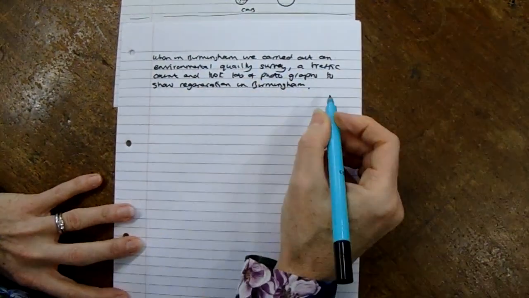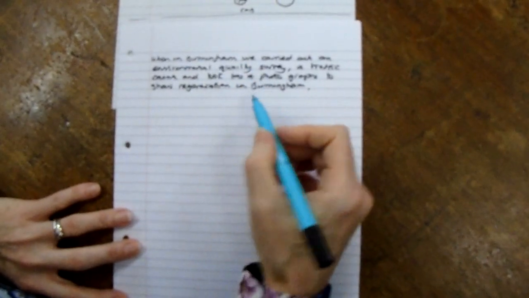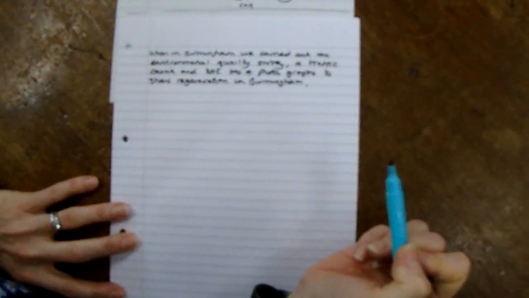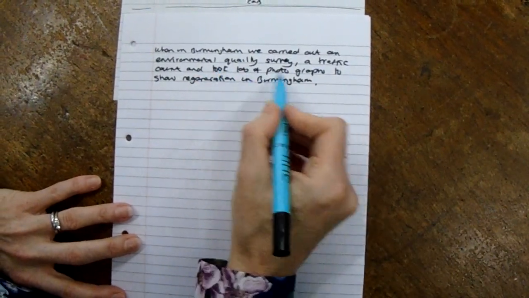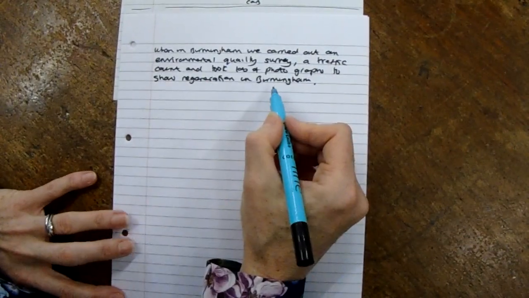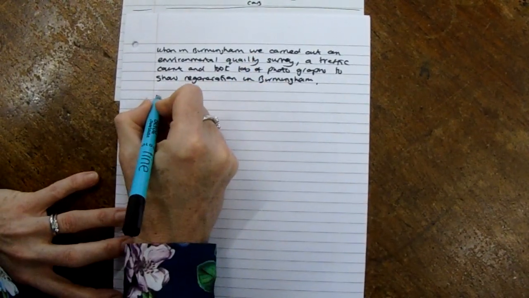Okay, so just by way of an introduction, you won't get any marks for this, but it just shows your understanding. So when in Birmingham, we carried out an environmental quality survey, a traffic count, and took lots of photographs to show the regeneration of Birmingham. So let's start with the EQS, okay.